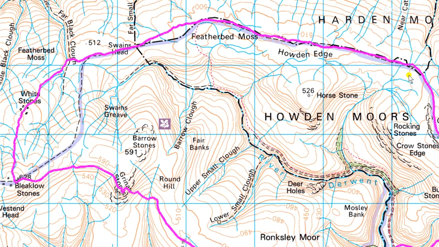So if we come further along, what rocks could we be looking for in the distance? Well, we could be looking for Barrow Stones or Griner Stones, but we'd have to be looking across quite a flat plateau with streams draining towards us. So over here it doesn't really fit.